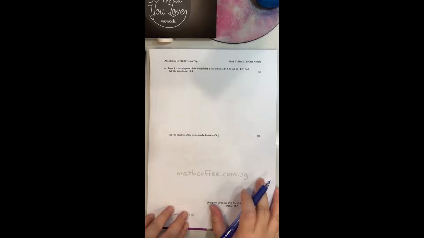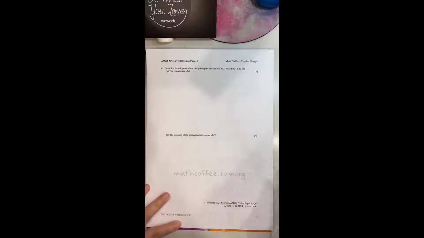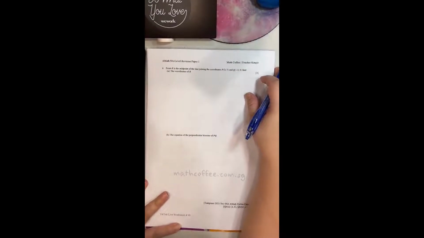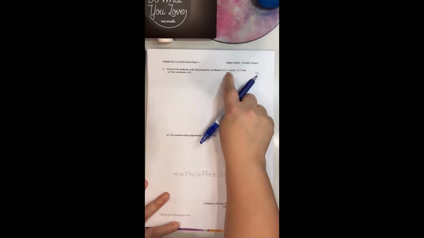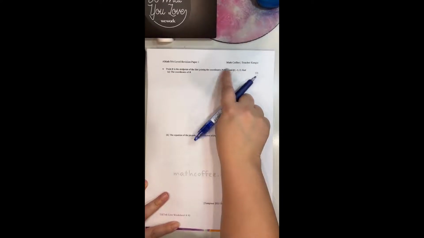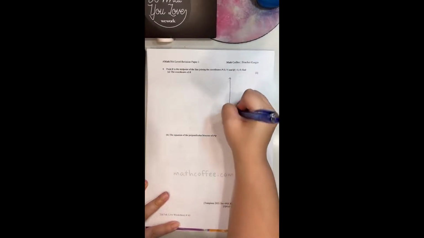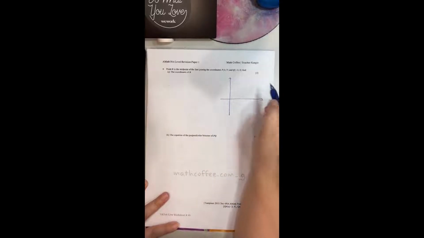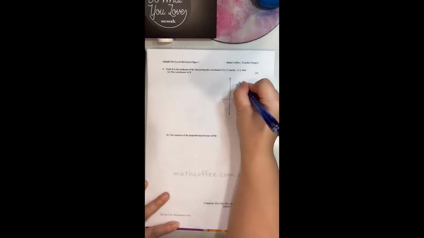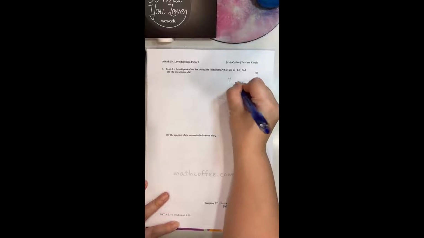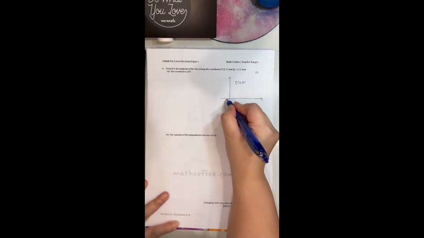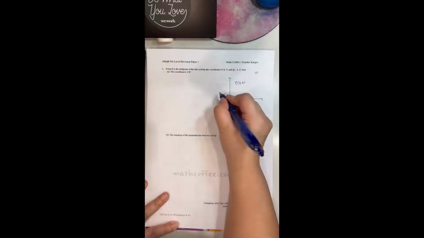Okay, so now let's do our coordinate geometry. Yes, find midpoint very easy. But for illustration purpose, usually I like to sketch out so that you see better. Look at this. I have 2 points here. 3, 7. Okay, so let's say it's here. Minus 1, 3. So let's say it's here.